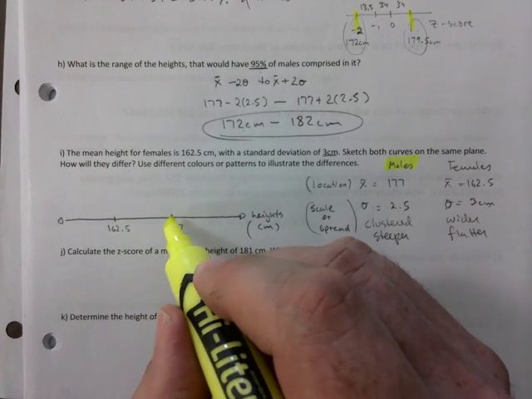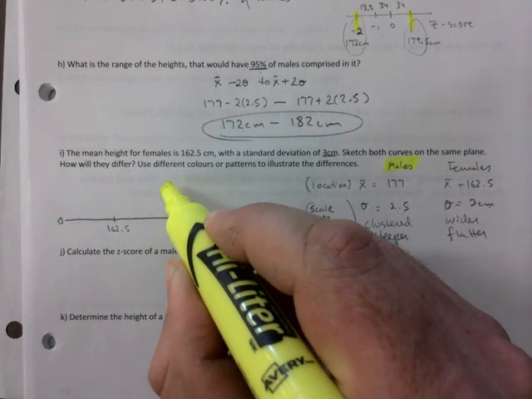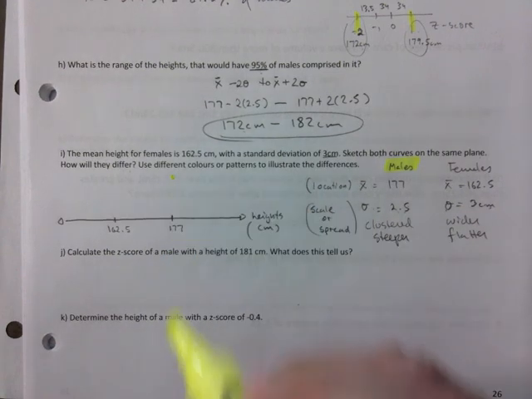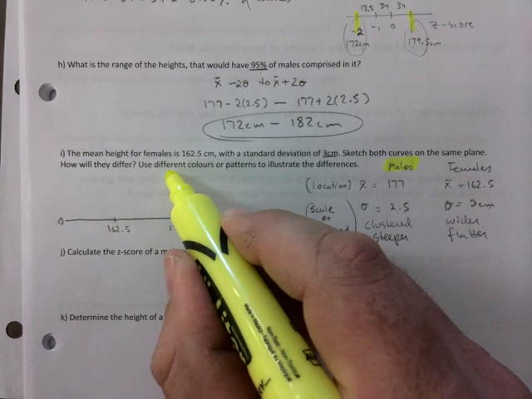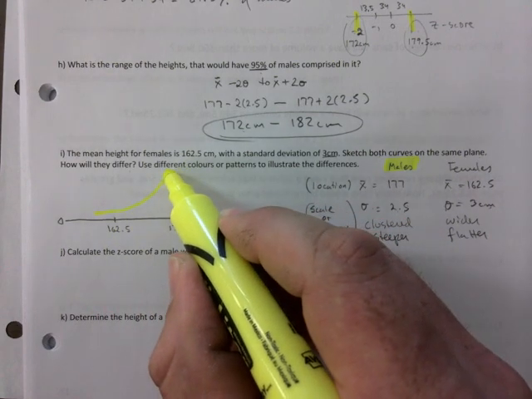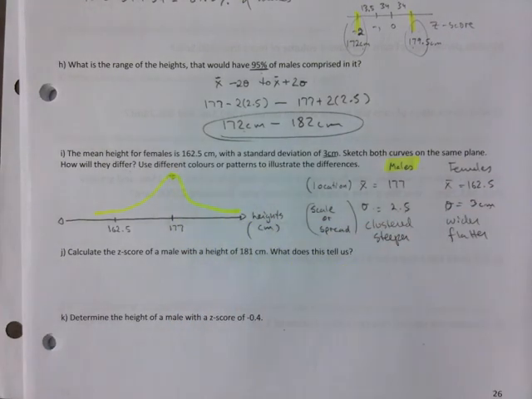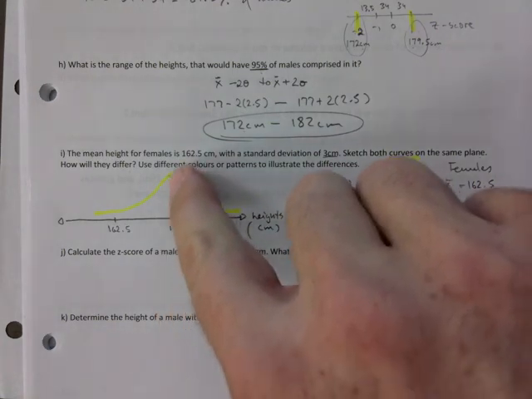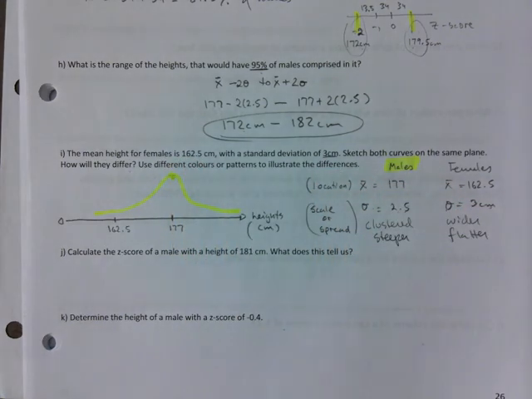So I'm going to start with males first. It's going to be clustered and steeper, so that's going to be a higher max. Just put a dot there, and then I go from there and make my curve like this. That's good enough. I make the point right above the mean, and then I go to the left and to the right, trying to make it as symmetric as possible.